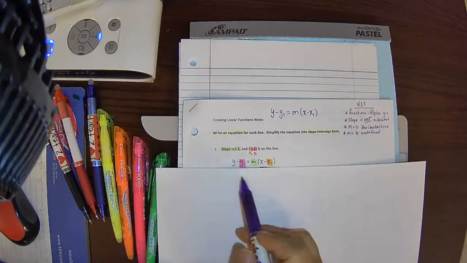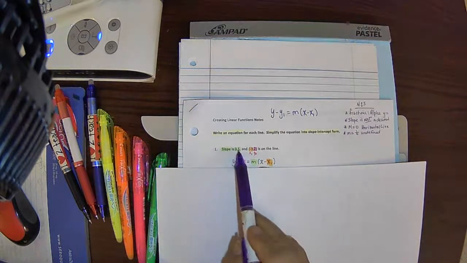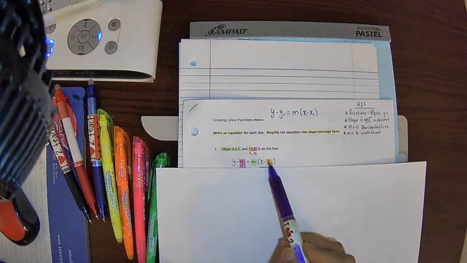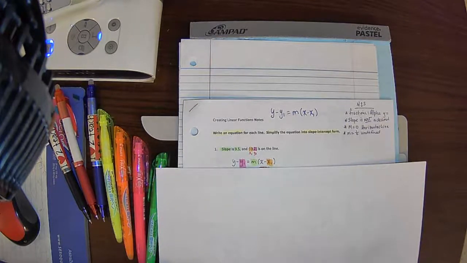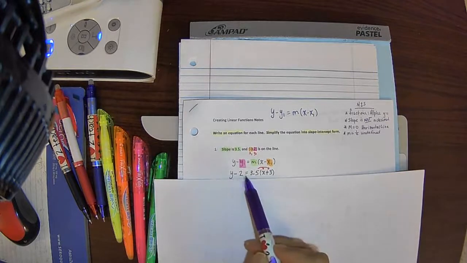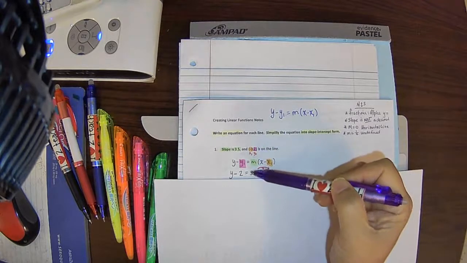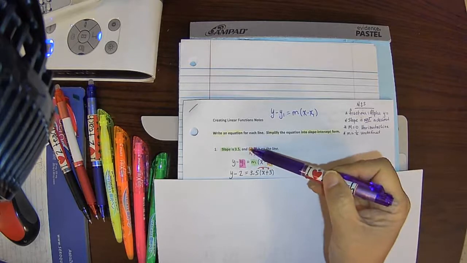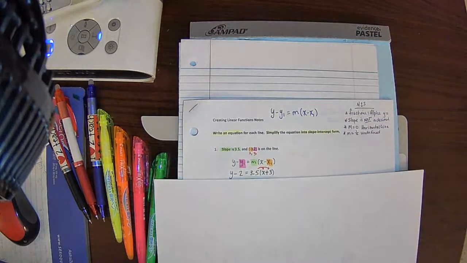So here is our equation, where I have highlighted where everything goes. The slope is the m, the x sub 1 is inside the parentheses, and the y sub 1 is to the left of the equal sign. And when we substitute those numbers in, this is what we get. Y minus 2, here's my y sub 1, equals the slope times x minus negative 3. Minus negative makes it a plus.